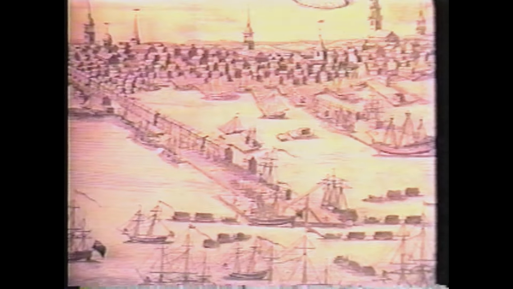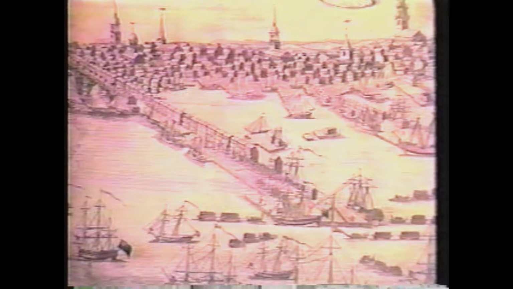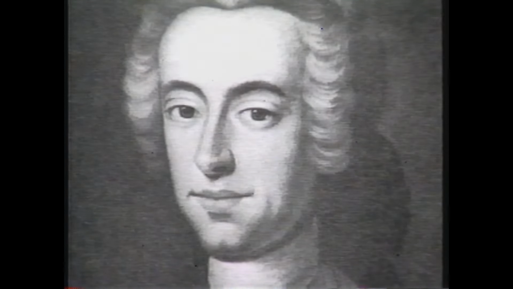In November, the company's tea ships arrived in Boston's harbor. The local dock workers, however, refused to unload the cargo. The local British governor issued a deadline for the colonists to pay the tax on the tea, whether it was unloaded or not. The date was set for December 16th at midnight.